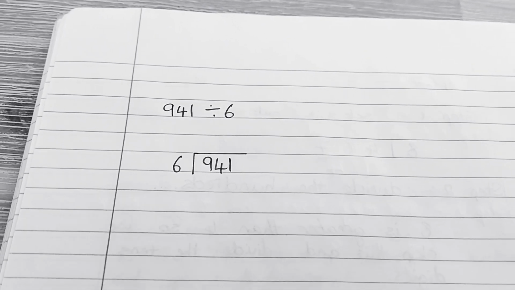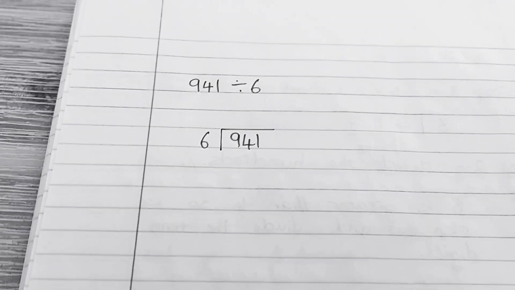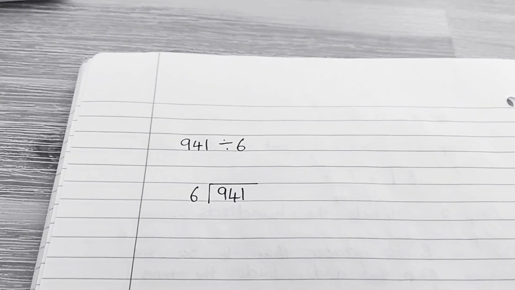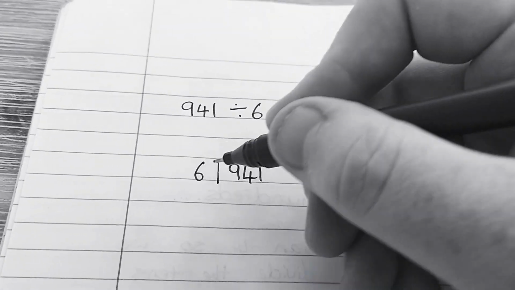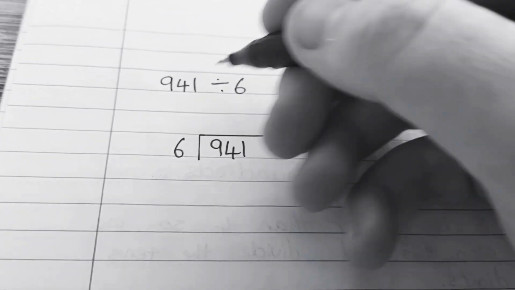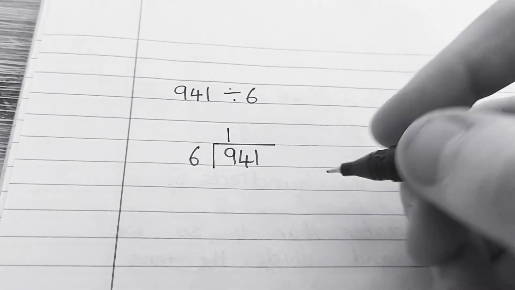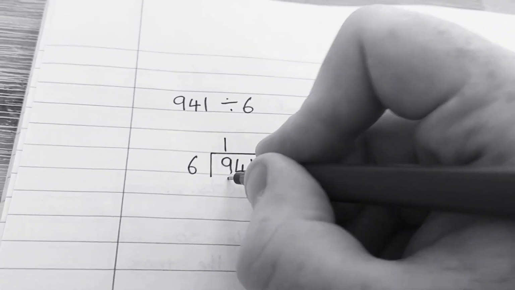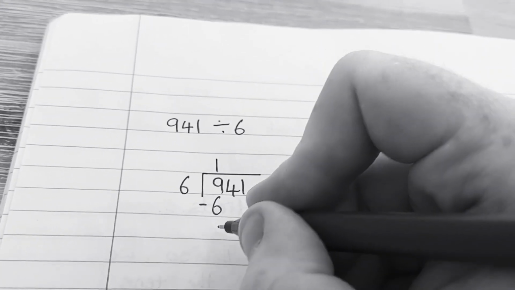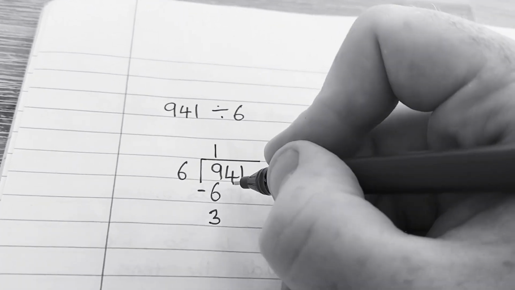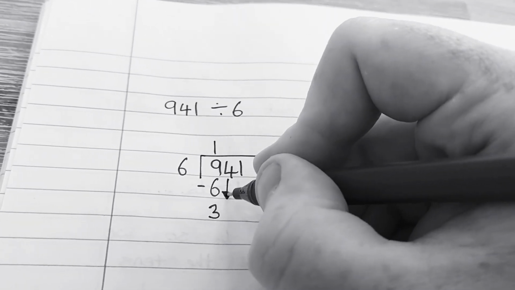Okay, right, so I've set out my sum using the bus stop method. So this time, how many 6s are there into 9? Because we're doing the hundreds digit. I know there is 1 six in 9. So 1 times 6 is 6. So 9 minus 6 gives me 3. Bring the 4 down.